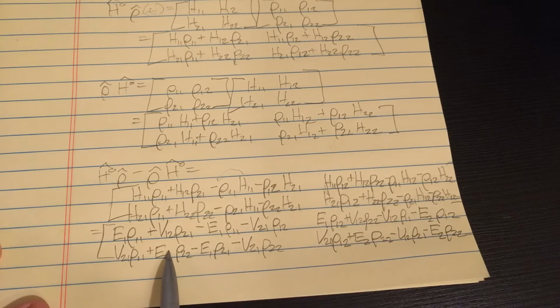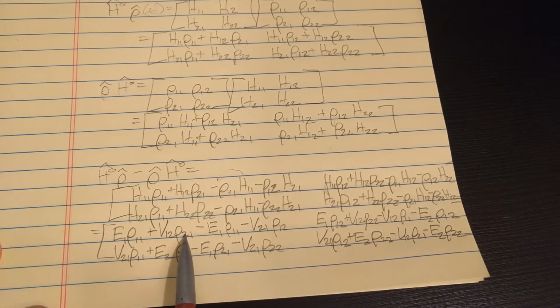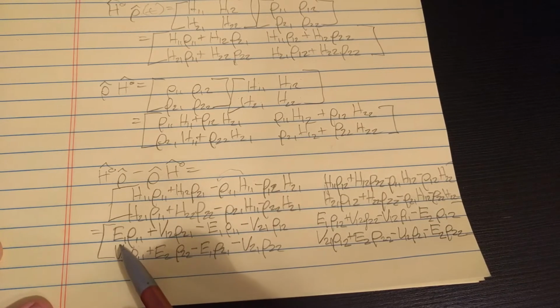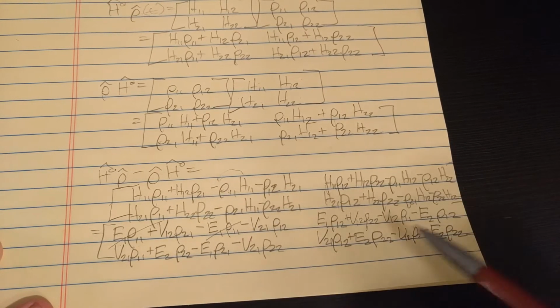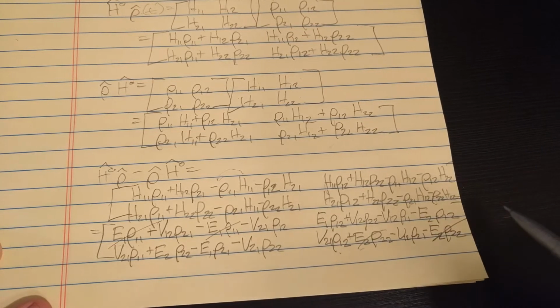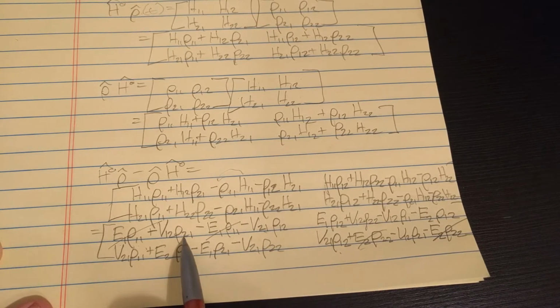Okay, all I did there was bring the constant out front of the density matrix elements. That's allowed. And now what I'm going to do is group certain terms together and cancel certain terms. Well, we can see what terms are going to cancel here. So this term is going to cancel with this term. And this term is going to cancel with this term. So saw that. And now we have a, let's see here. Okay, that's going to stay like that.